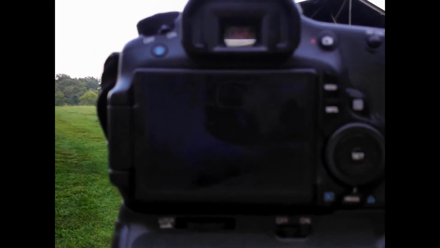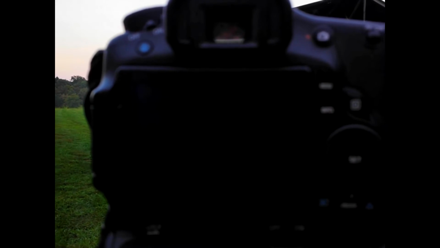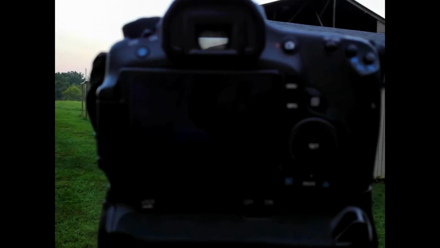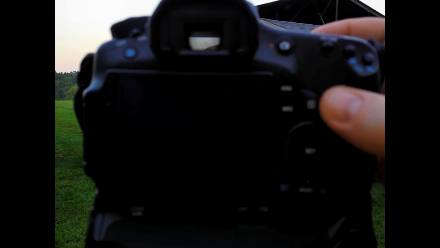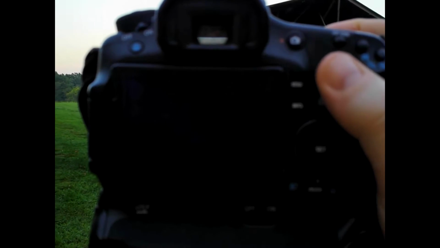What I've done now to balance out where we brought our f-stop down to f11 is I have opened up the shutter speed to 1/25th of a second. Since we are on a tripod, there shouldn't be any movement in the photograph. And let's take a shot and see how that does.